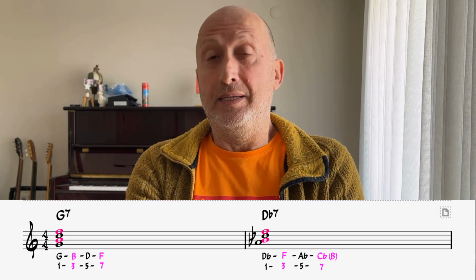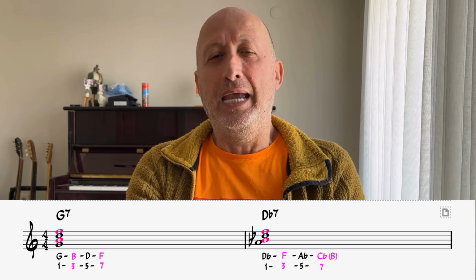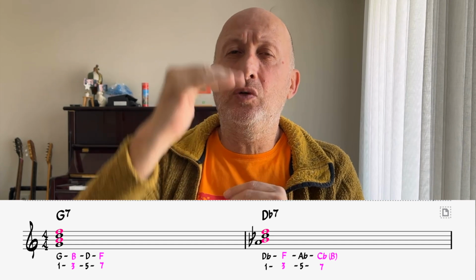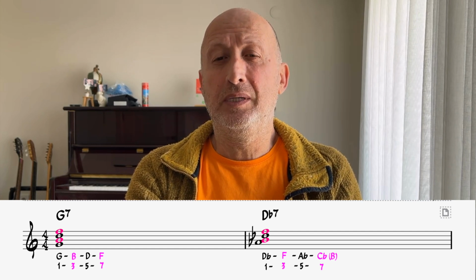Let's take a simple short example, like just a G7 dominant chord, okay? Its chord tones are G, B, D, and F. A tritone is nothing but an interval. So when we say tritone substitution, we mean another chord. The root of the chord is a tritone above. So if we go up 3 whole tone steps from G, we reach C sharp.